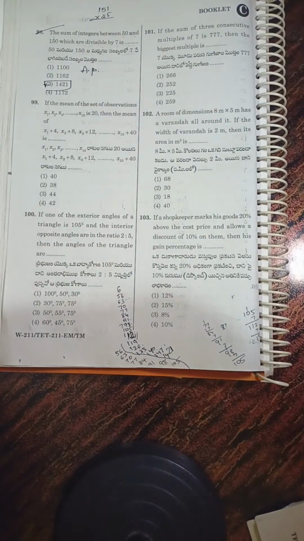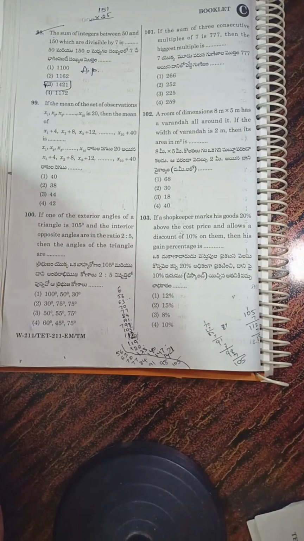Mean of 10 observations. Now see question number 99. If the mean of the set of observations x1 to x10 is 20, what is the mean of x1 plus 4, x2 plus 8, and so on? What is given in question number 99 is that the mean value is 20.